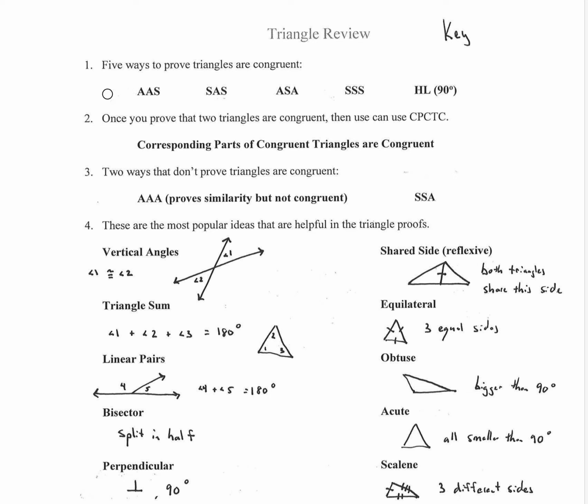Certainly these first five right here, those are the 5 ways to prove triangles are congruent. Once you've proven triangles are congruent, then you can use CPCTC to prove that parts of the triangles are congruent. So if your goal is to prove that 2 angles are congruent or 2 sides are congruent of a triangle, the first thing you do is prove that the triangles are congruent, and then you can use CPCTC to prove that the corresponding parts of those congruent triangles must also be congruent.